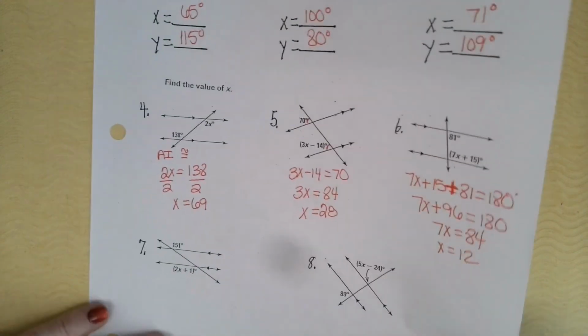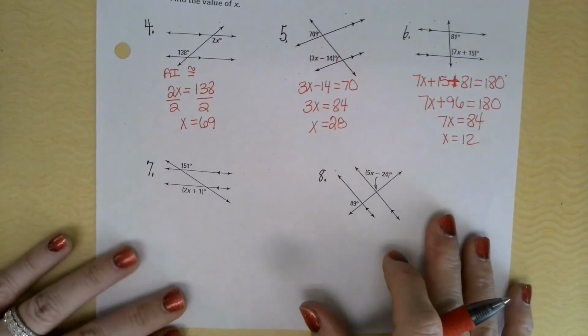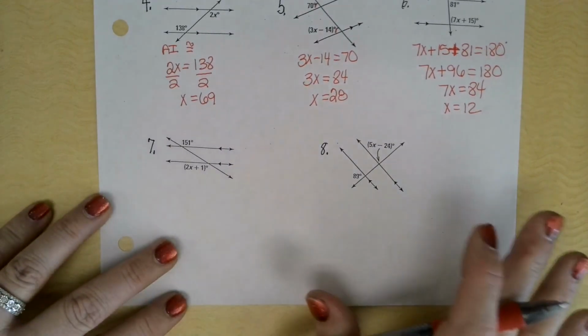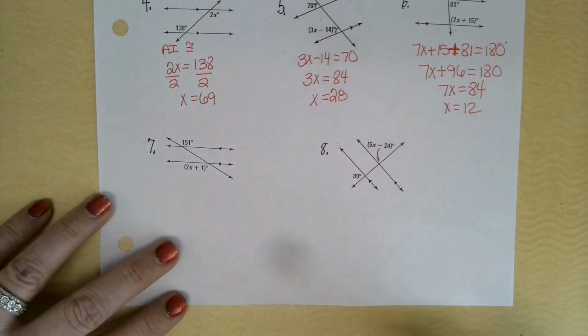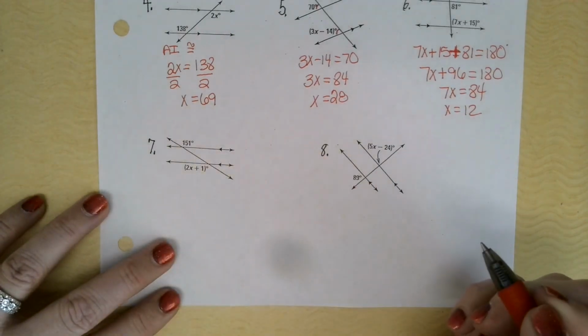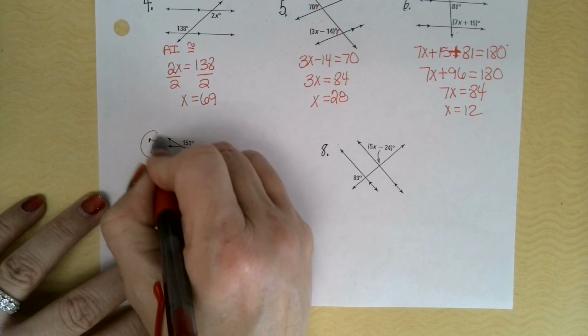Now your problems are going to be a little bit more involved. These are very, very basic standard algebra questions, but you guys are going to know the concept and then you're going to apply the things you already know. Okay, so what I want you to do is to answer number 7.